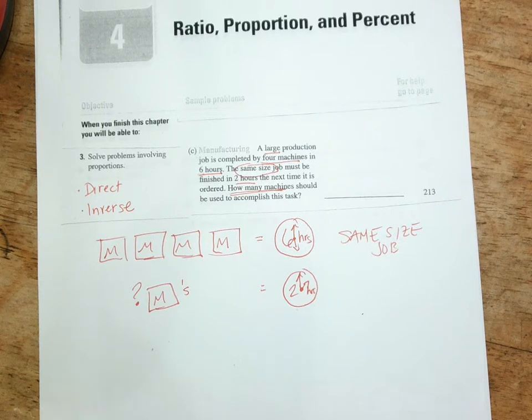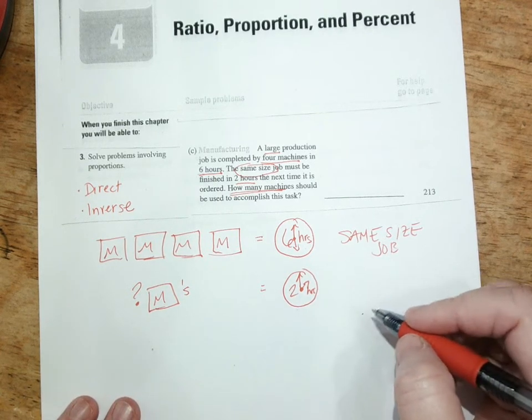So we're going to call this an inverse proportion. It is proportional, but inversely.